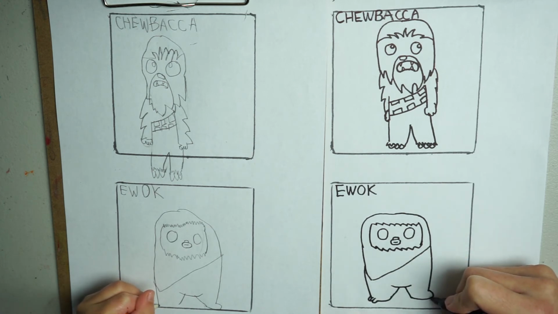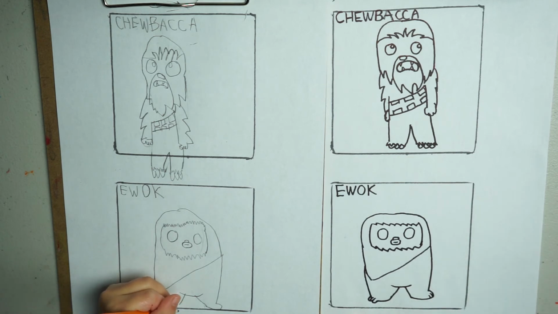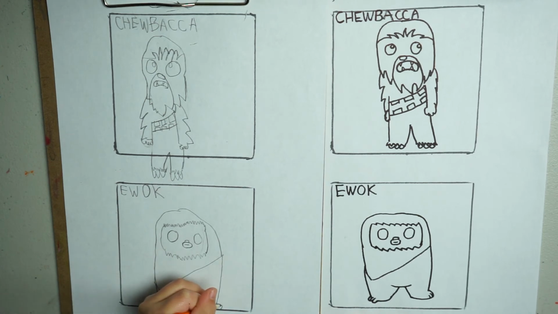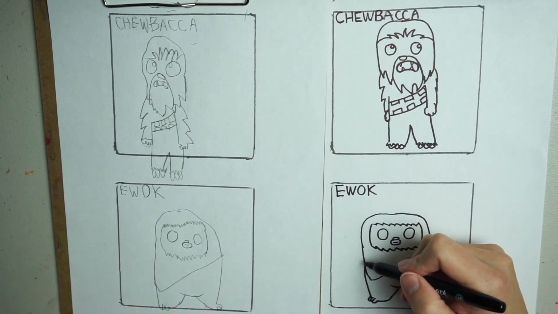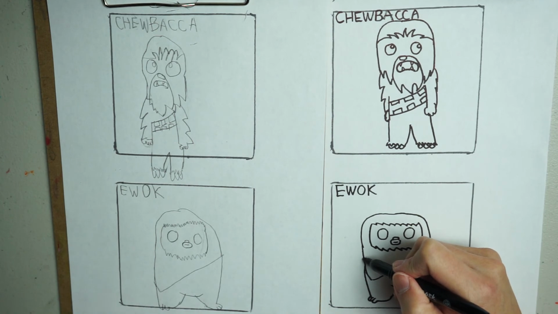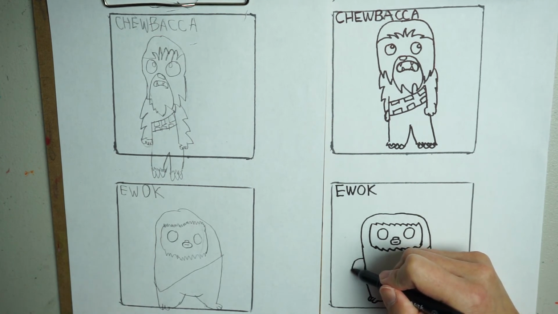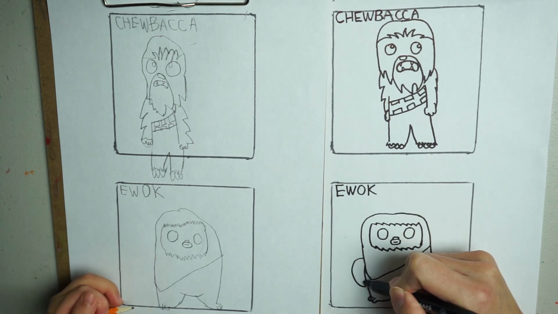And then we'll add the toes on this side too. Two curved lines. Curve. Yep, okay. And then we're gonna add the arm. So here's the arm and his hand, okay?